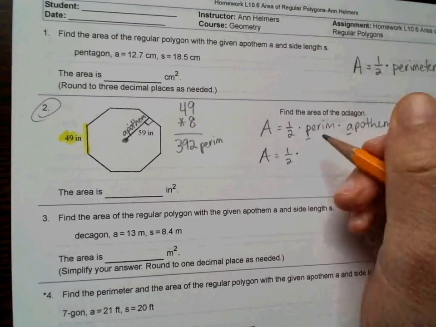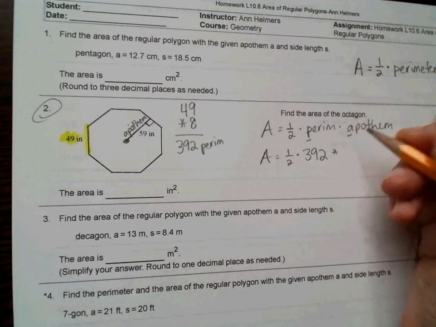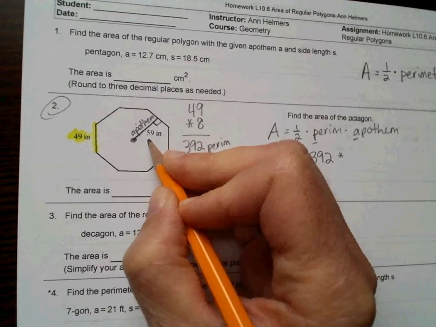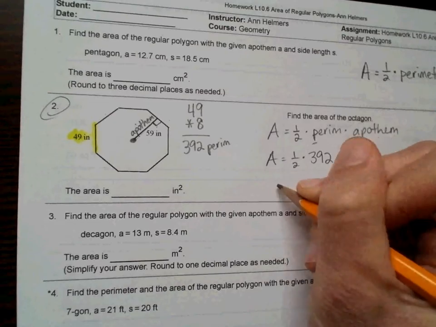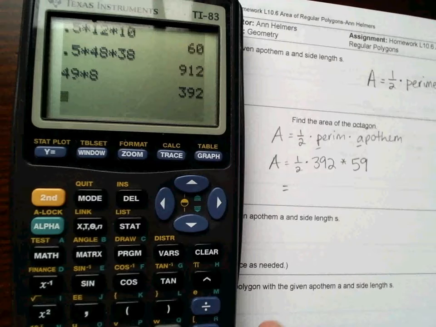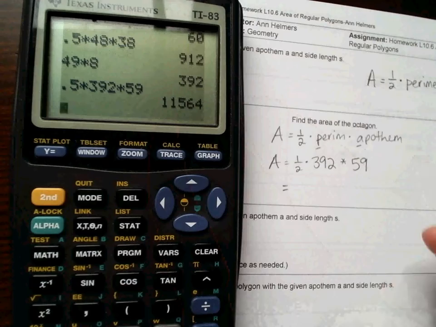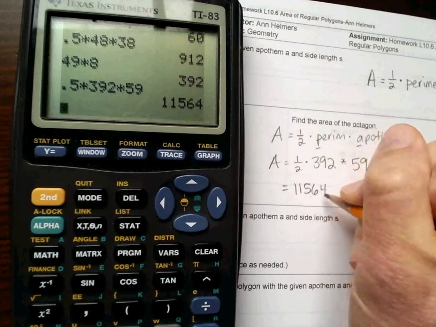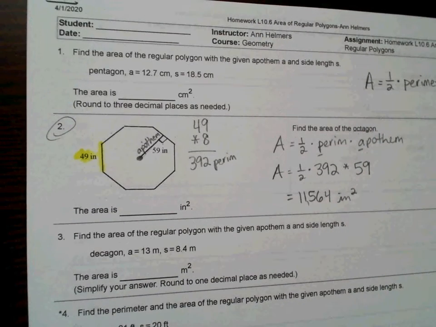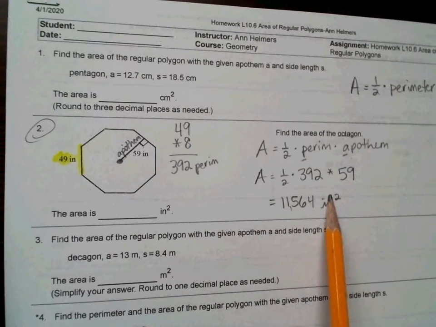And so now for the perimeter, I'm going to put 392 and then times the apothem. And the apothem is the line from the center out to the side, perpendicular. So it is 59. So I'm going to put 59 here. And then that's your formula. All you've got to do is multiply those numbers. So use Desmos if you don't have a calculator. And I get 11,564 square inches. Since this is area, we have square inches. All right, perfect. So that would be that.